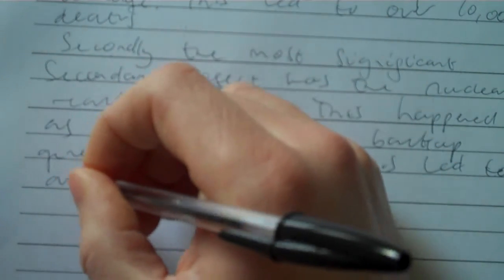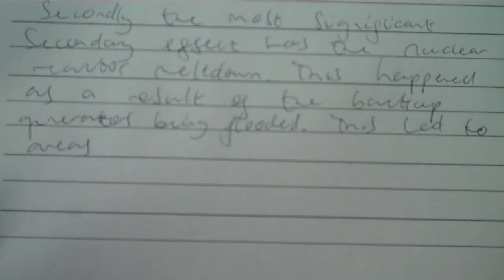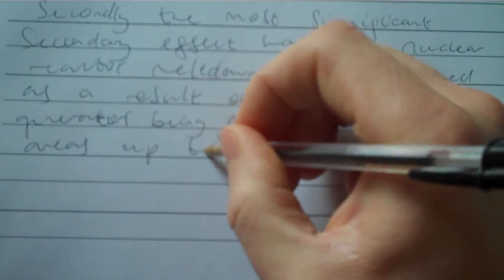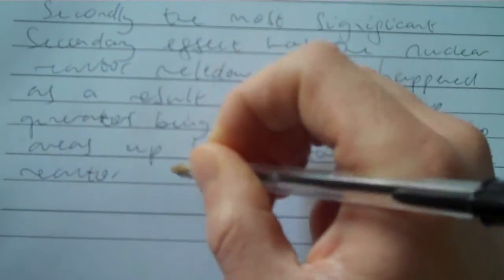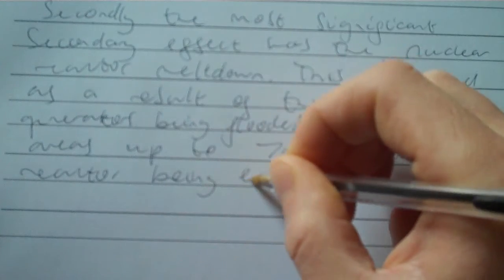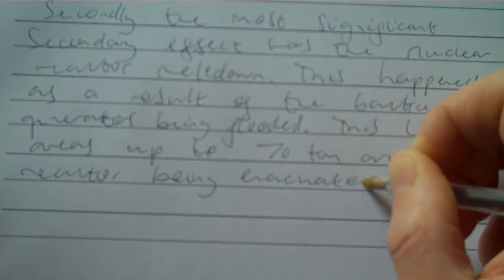Right, what did this lead to? Again, getting my connectives in. This led to areas up to 70 kilometres around the reactor being evacuated.